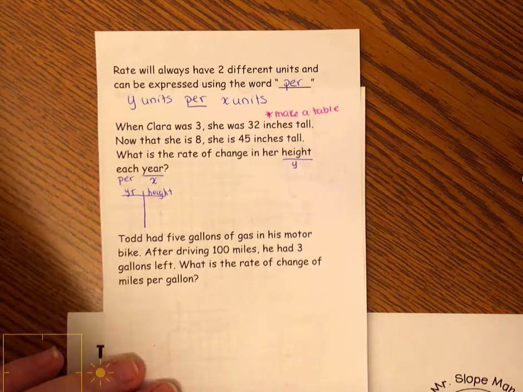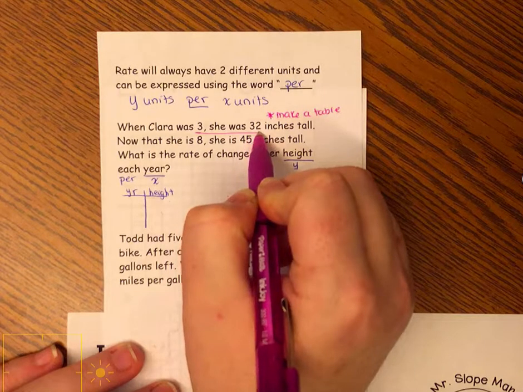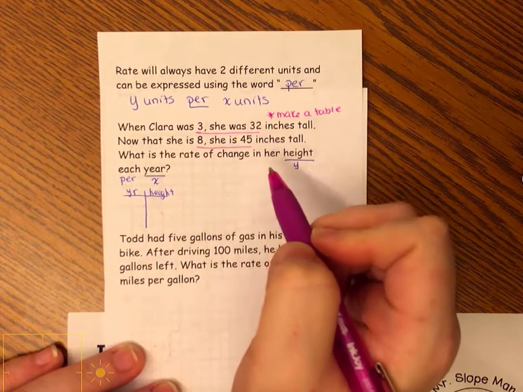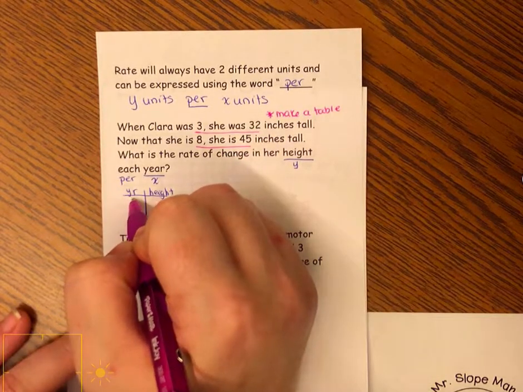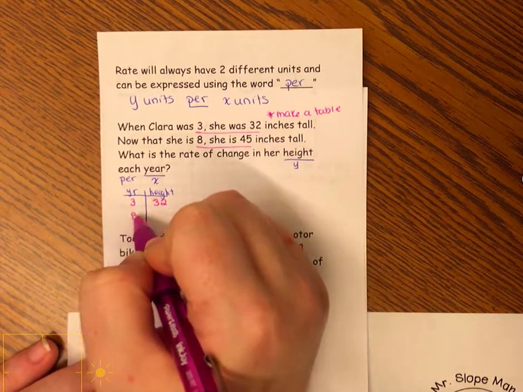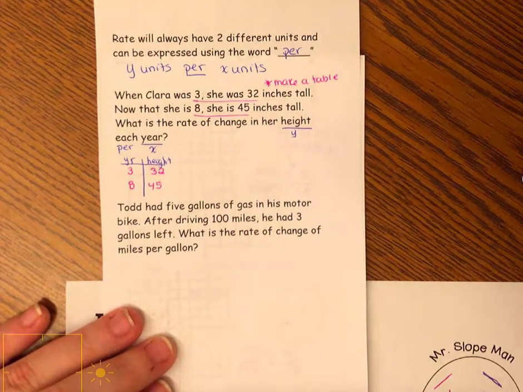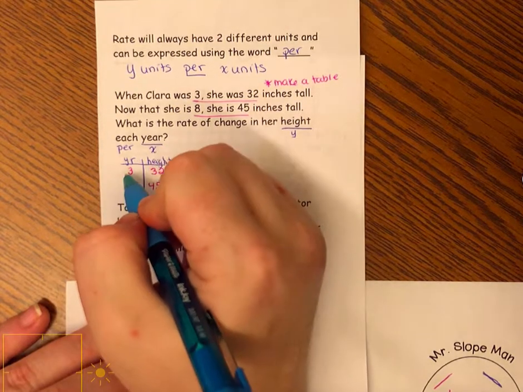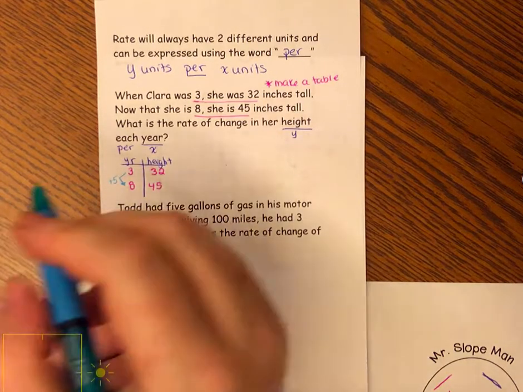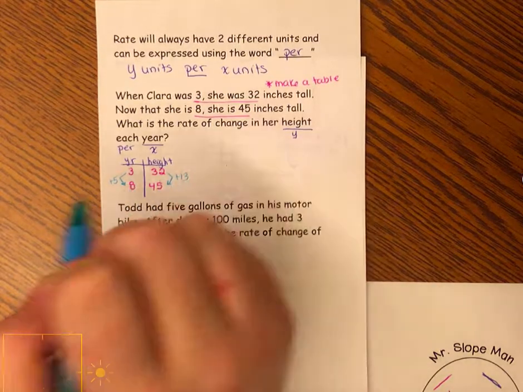So let's think about all the years she had and her height. The first time, she was 3 and she was 32 inches. The second value we have is when she was 8, she was 45 inches. So we can write that as year 3, she was 32 inches tall. When she was 8, she was 45 inches tall. Now let's find the change, our delta y and our delta x. So from 3 to 8, that is plus 5 years. And then from 32 to 45, that is plus 13.